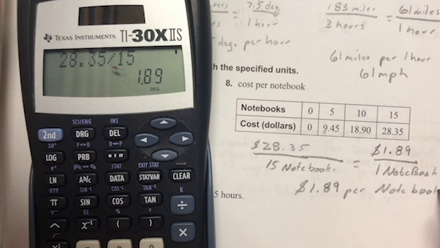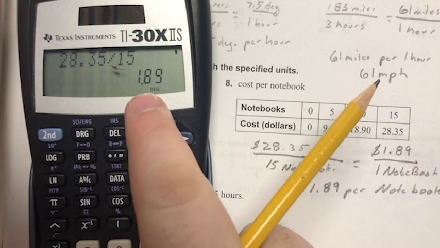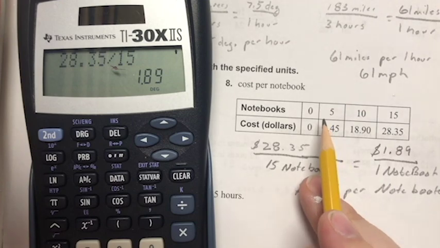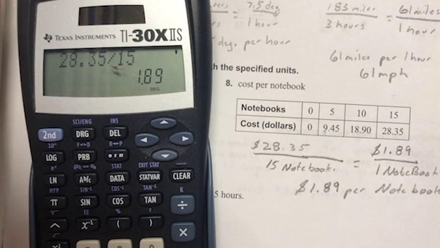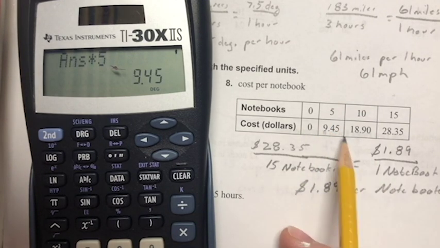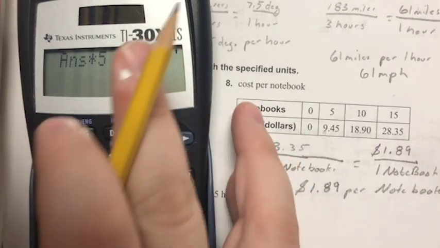And we can kind of prove that because if our number is correct, we can take the $1.89 and multiply it by 5, and we should get this exact same cost. So times 5, same thing, okay?